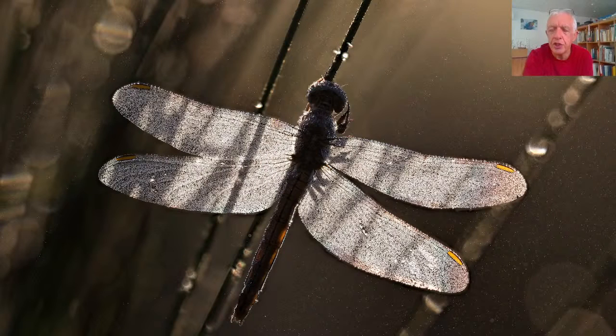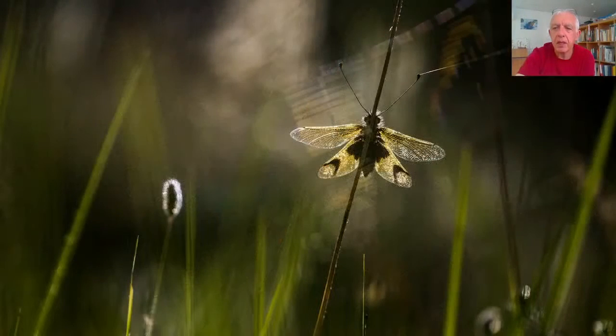This is another image just done a few days ago. And again, I went there at sunrise. This image was taken at about 5:30, 6 in the morning, and I managed to find these dragonflies sleeping by the pond, covered with dew. And the time frame is actually very small, because after half an hour, the dew is gone and the dragonfly is gone too. So you really have to know your locations.